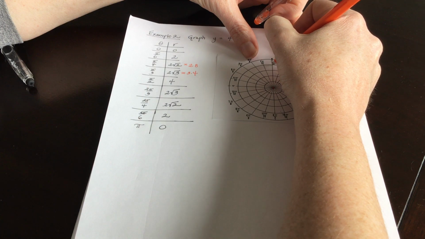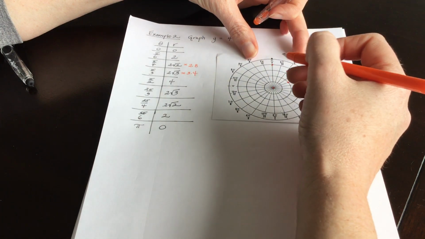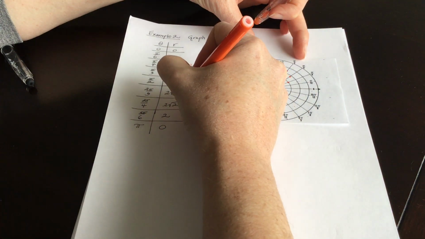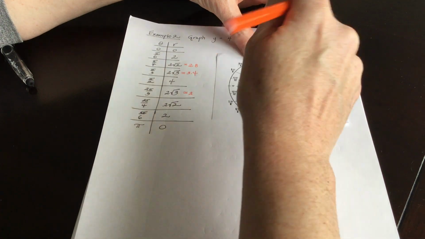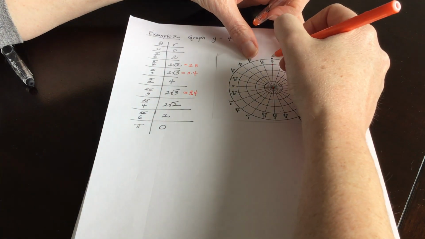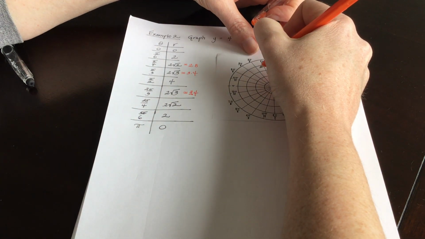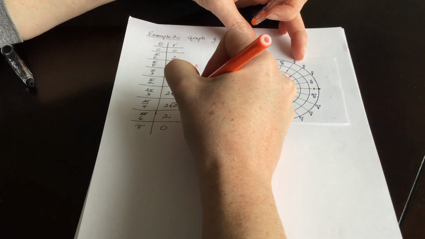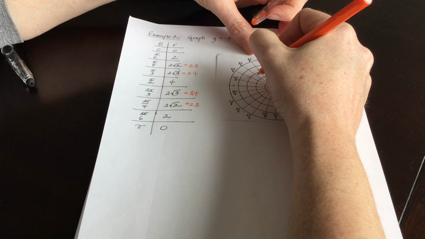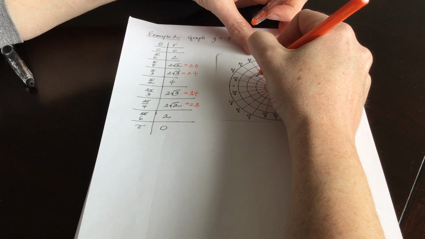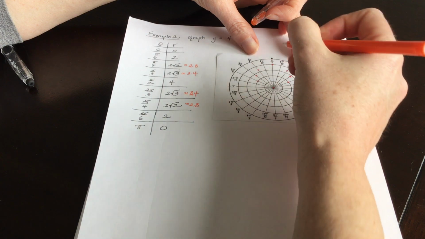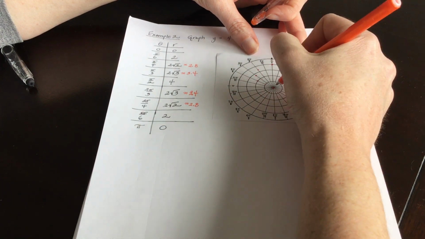Pi over 2, 4. 2 pi over 3, about 3.4. 3 pi over 4, about 2.8. 5 pi over 6, 2. And then pi gets pulled back into 0.